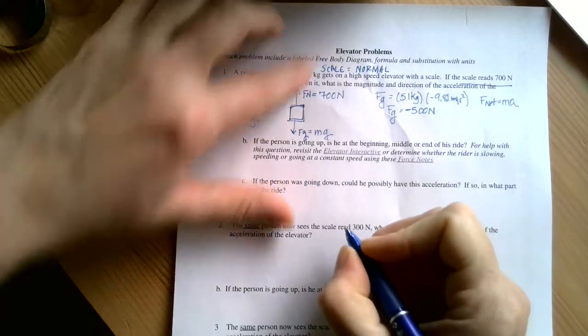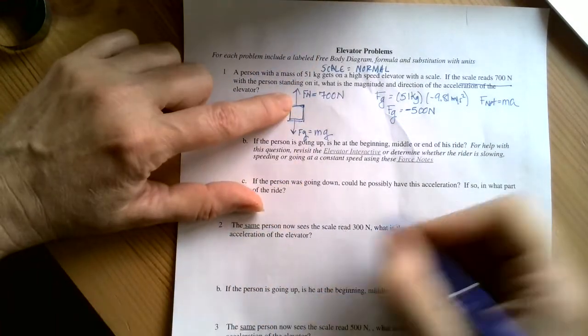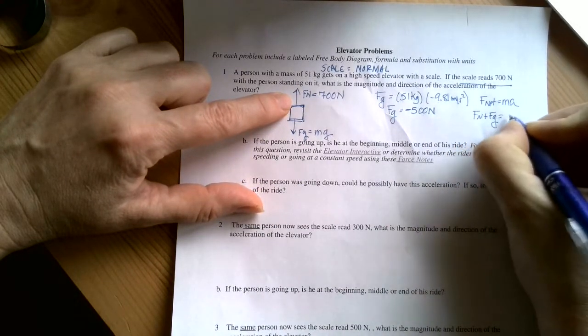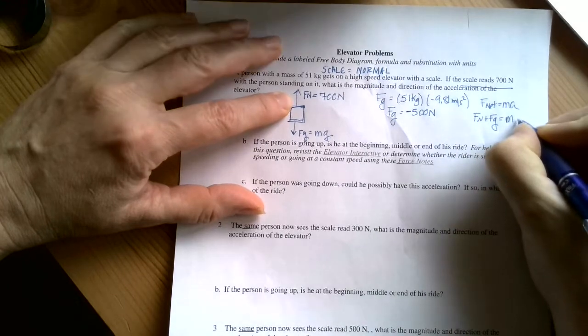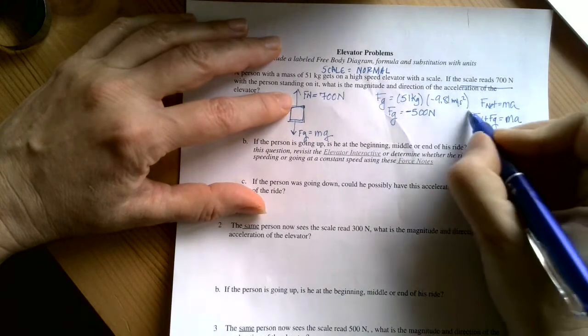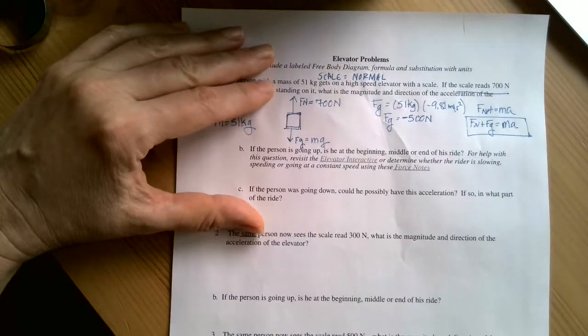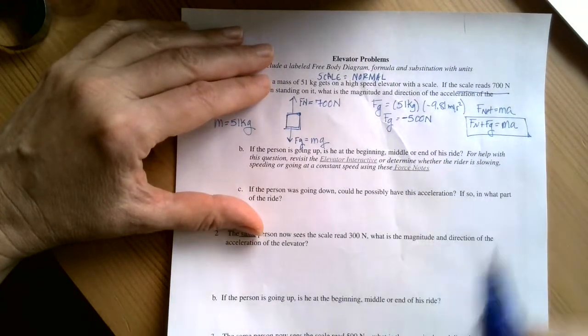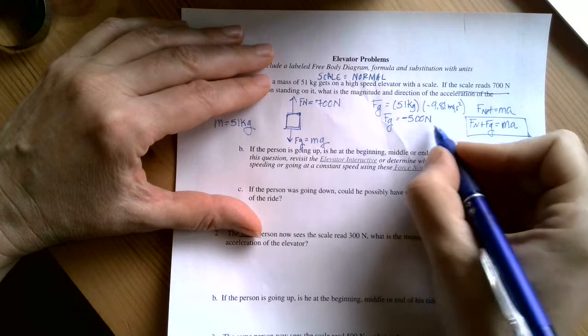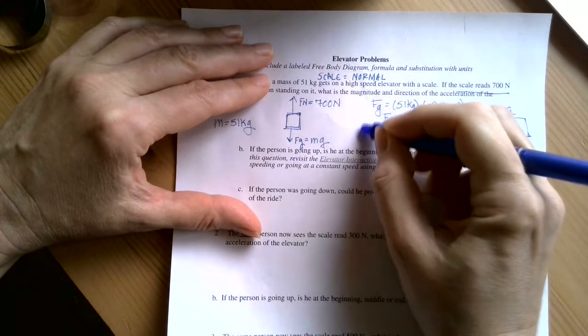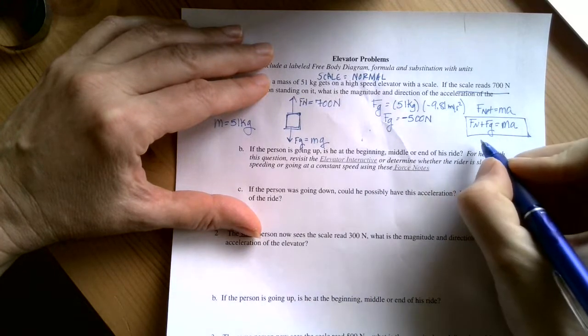This is the whole point of drawing a free body diagram. Now, we only have one direction that's of interest, the vertical direction. And I have two forces, a normal and a gravity, that I will expect to be negative. This formula is also the same for every elevator problem. Now, when we're all done here, I can plug and chug into this formula.